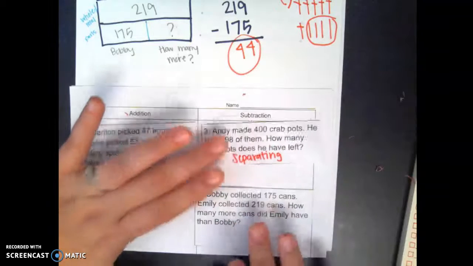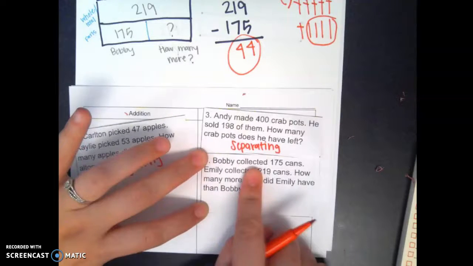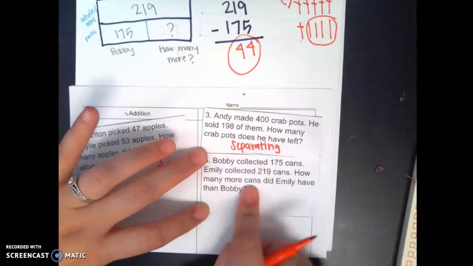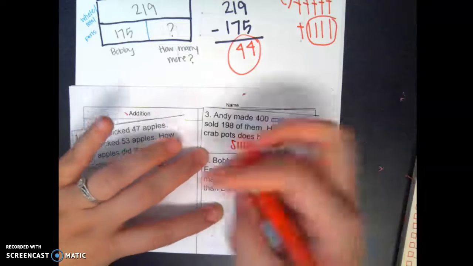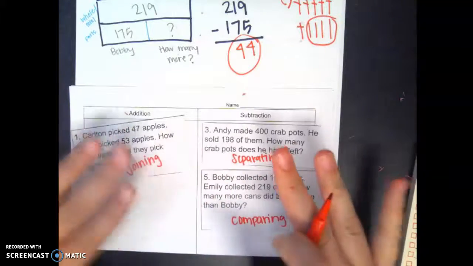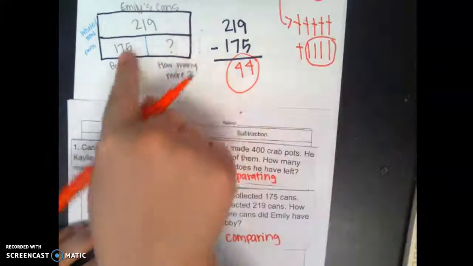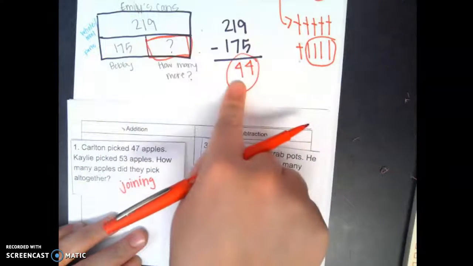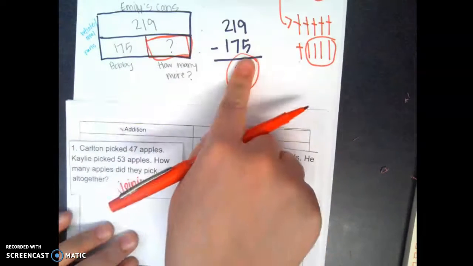That's separating. Bobby collected 175 cans. Emily collected 219 cans. How many more cans did Emily have than Bobby? This is a comparing. I compared these two numbers. So this is the amount that she has more. What does this little box represent? And we already established that it's 44. But again, we don't have to know that.